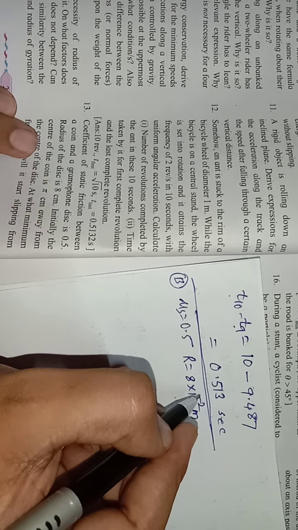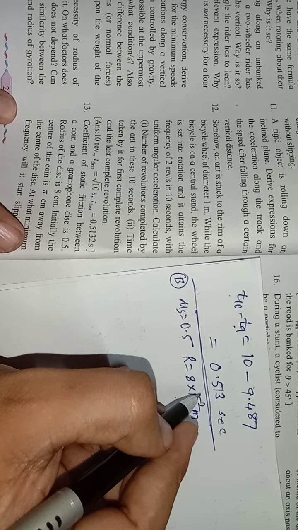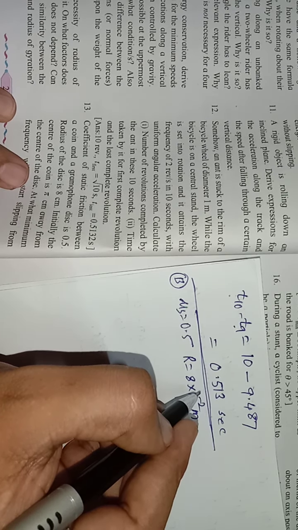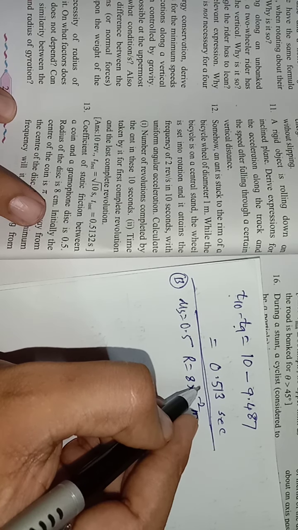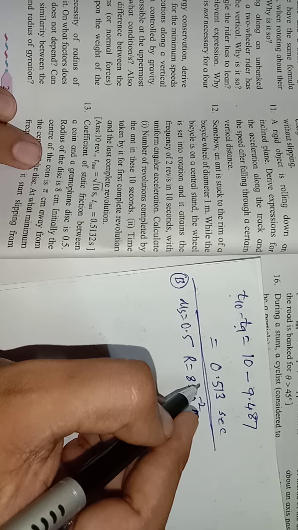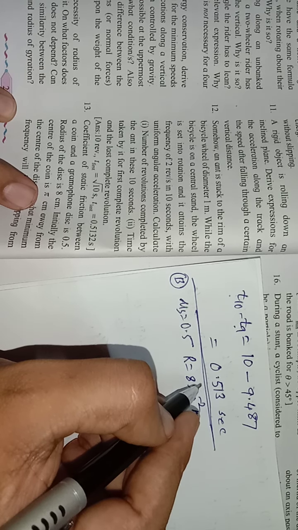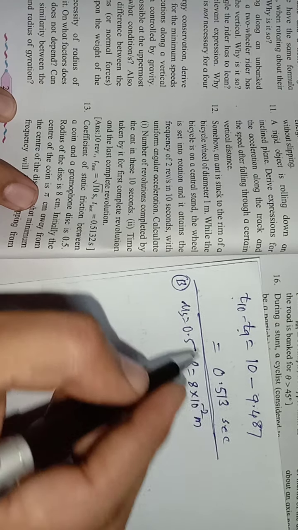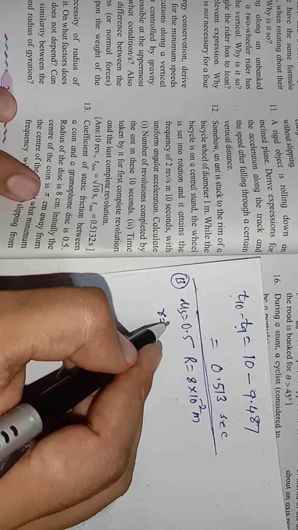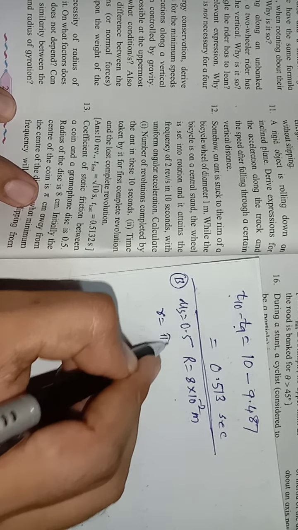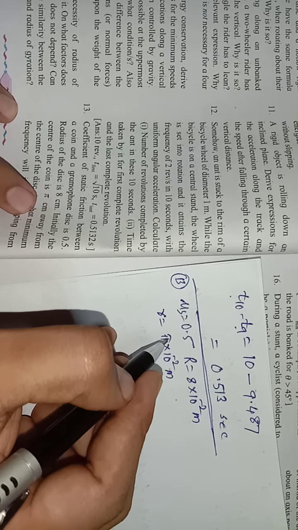Initially the center of the coin is pi centimeter away from the center of the disc. So we can write the distance r is equal to pi centimeter, that means pi into 10 raised to minus 2 meter, converting centimeter into meter.